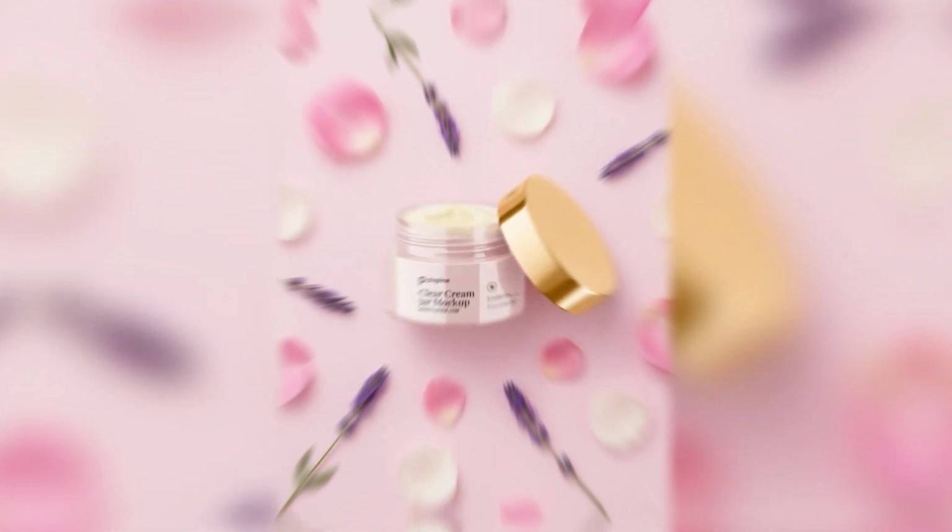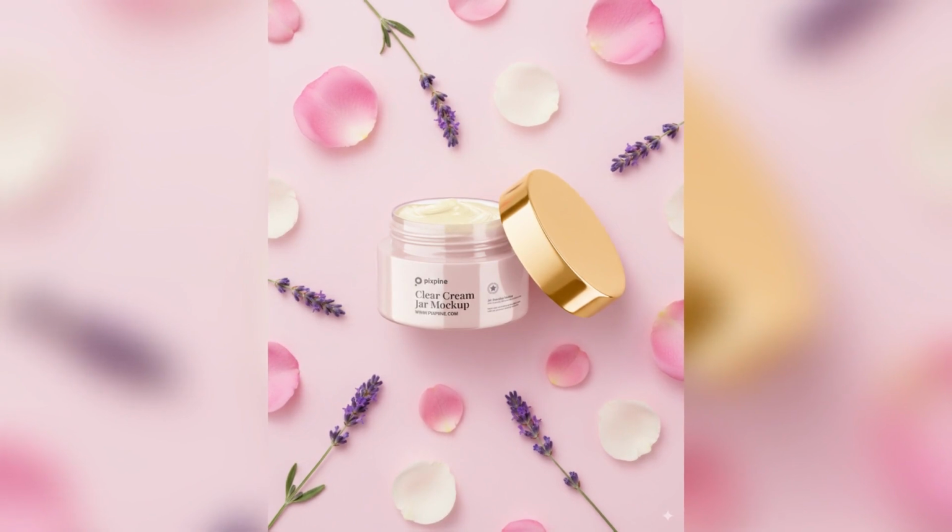The results were beautiful. The pastel backdrop gave it a clean, feminine look. The petals felt naturally scattered, and the soft lighting brought out a glossy, tactile finish on the label. It looked like the kind of high-end product image you'd see in a Sephora catalog or an Instagram beauty campaign.